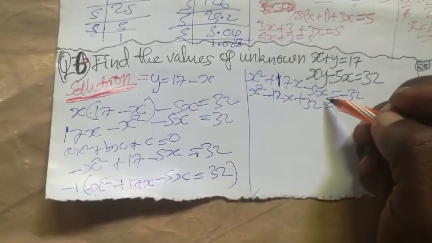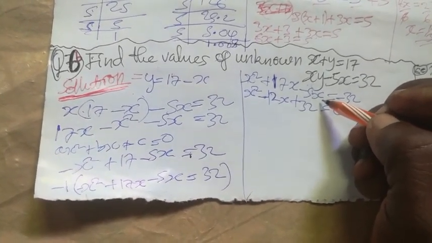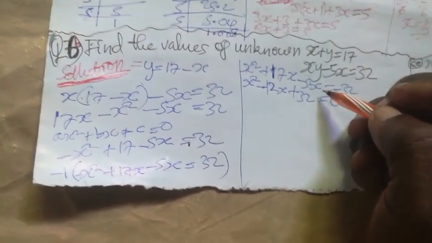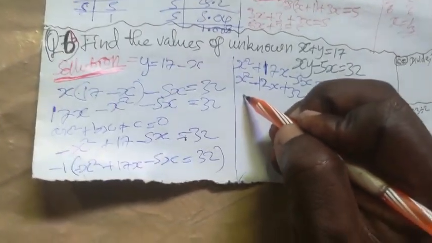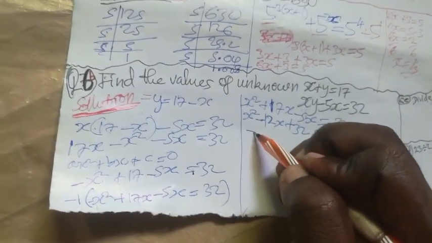Note that this is the best formula among all for solving quadratic equations. The quadratic formula is the best among all while solving quadratic equations.